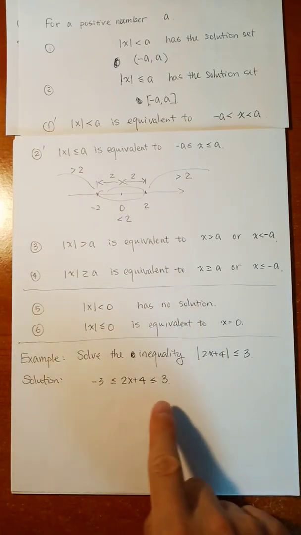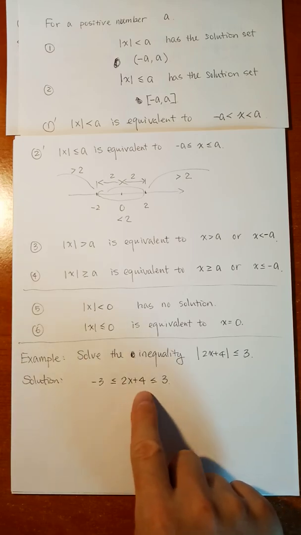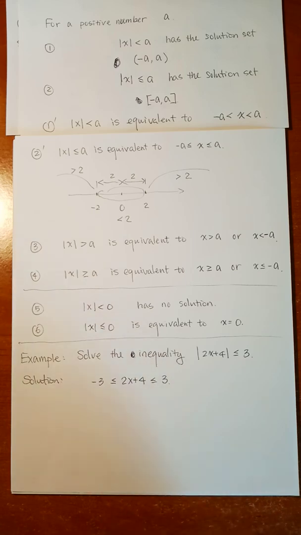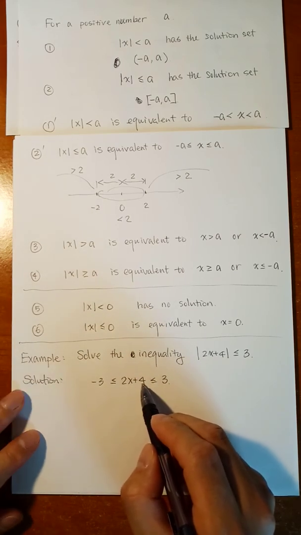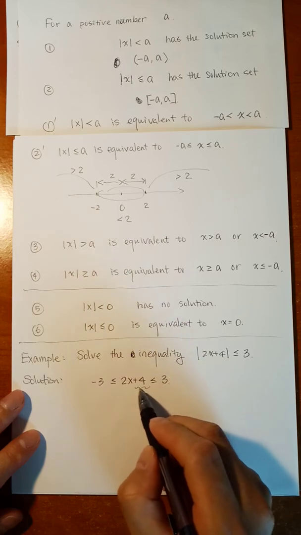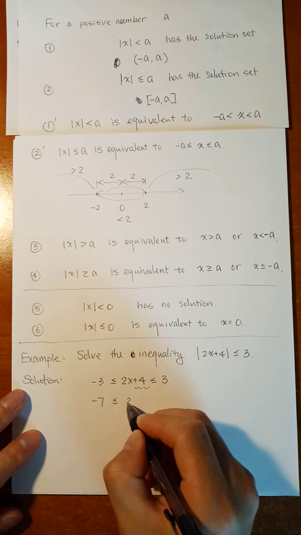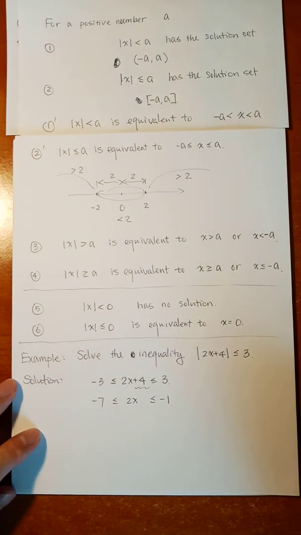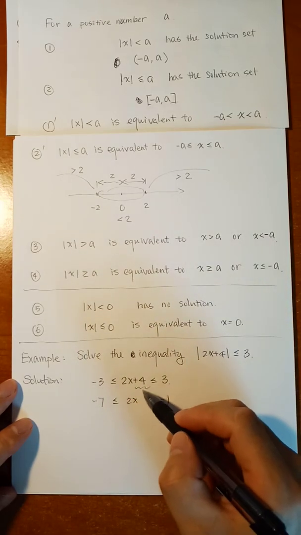So this is a combined inequality, right? We know how to solve a combined inequality. How did we solve it? We subtract 4 from all three parts to cancel this part. Subtract 4, subtract 4, subtract 4. 3 minus 4, -3 minus 4. This part minus 4 cancels.